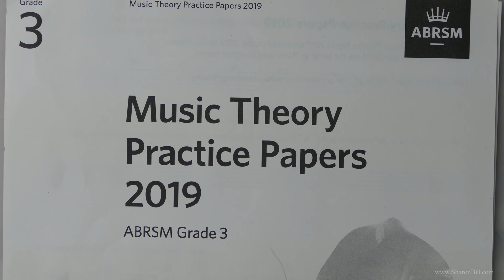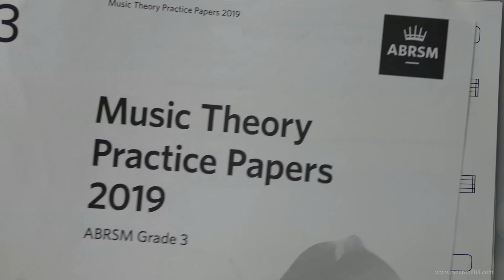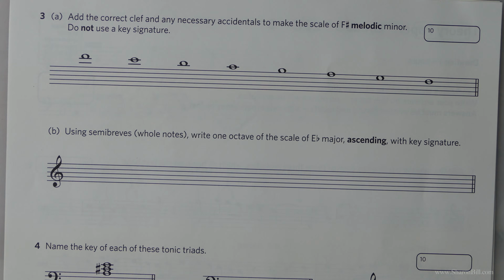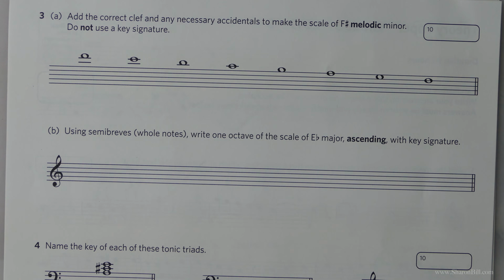So if you turn with me to page 8, we can begin with question 3. I'm hoping you've had a go at this, and now we'll check through it together.